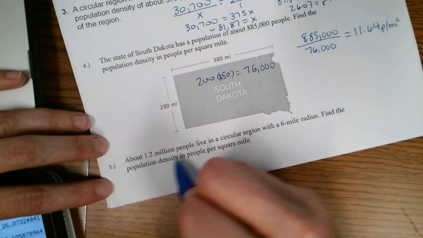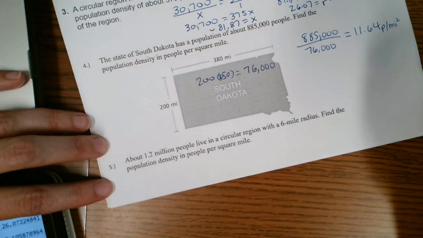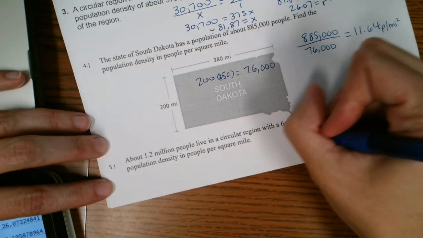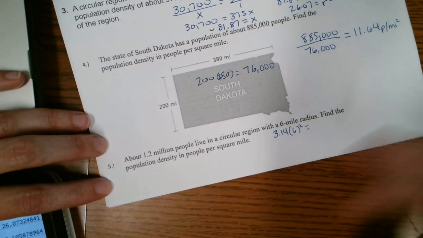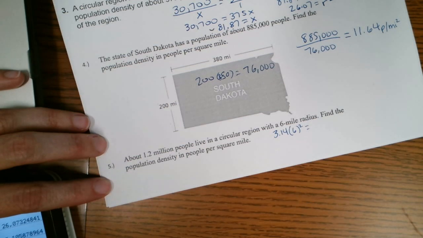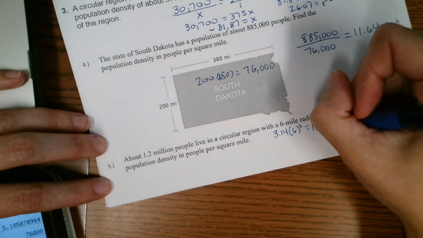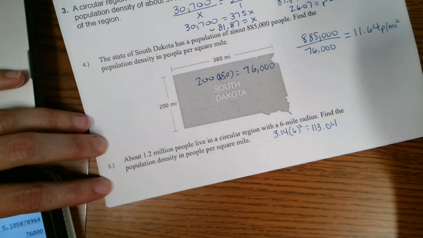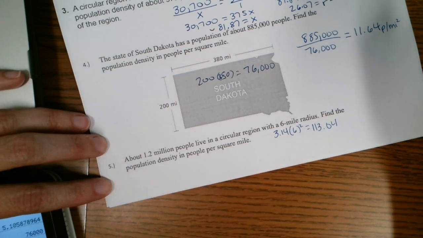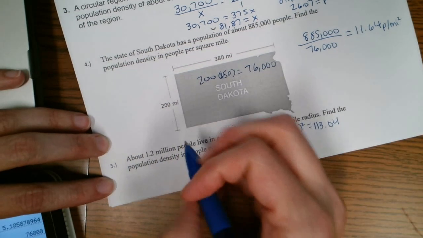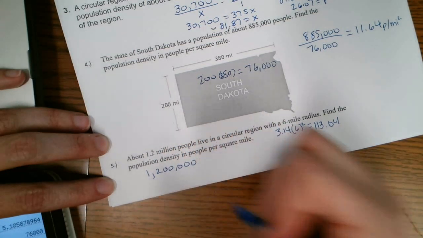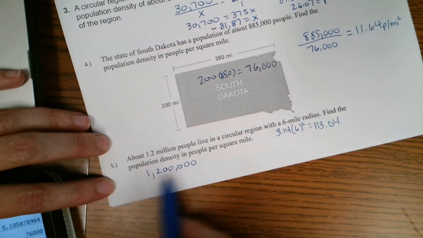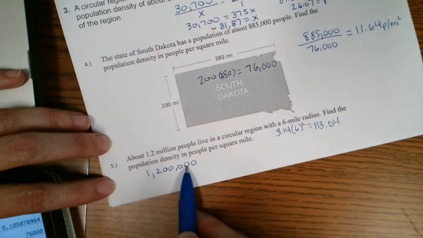Number 5, about 1.2 million people live in a circular region with a 6-mile radius. So I need my area. So 6 squared first, and then times 3.14 gives me 113.04. That's my area. 1.2 million looks like this: 1,200,000.